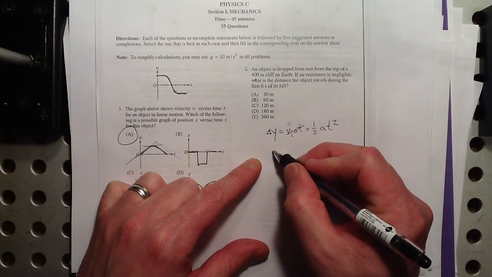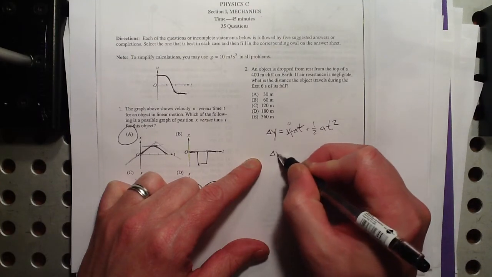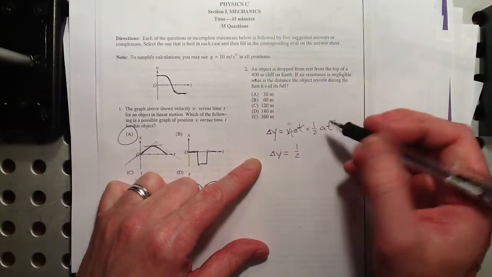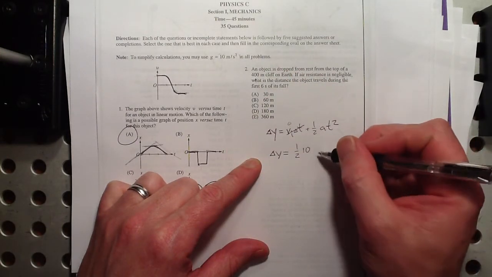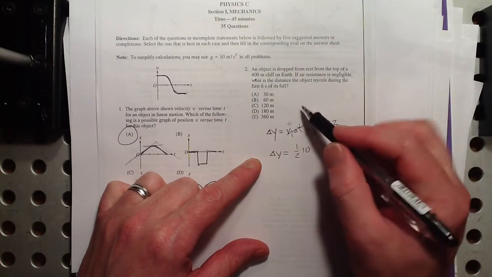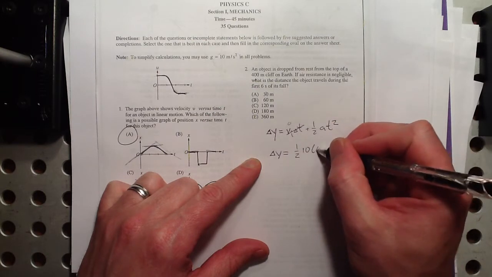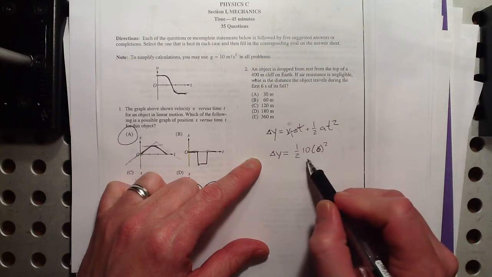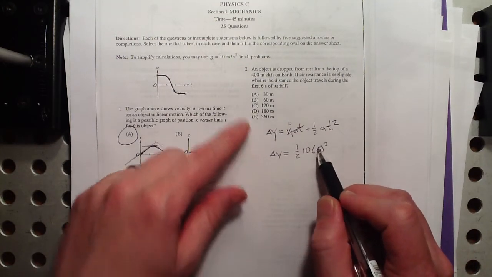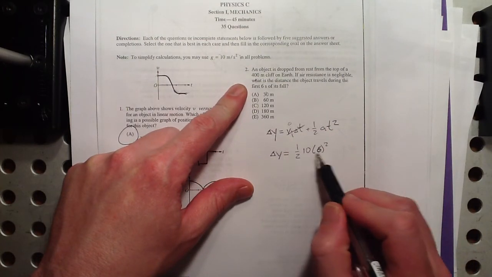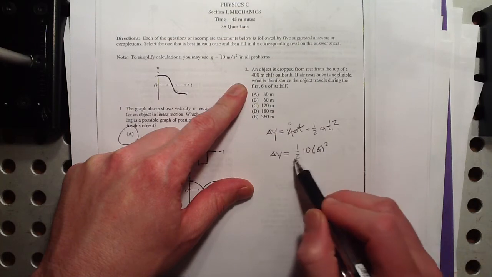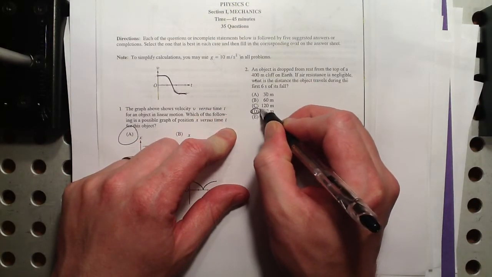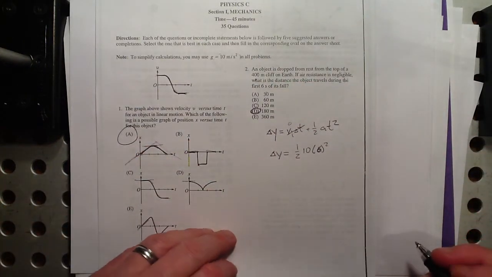So that just gives me how far does it fall. Delta y is equal to 1/2. We're using 10 for g times the first 6 seconds squared. So that is, let's see, half. This is 36. Half of that is 18 times 10 is 180 meters. That's D.